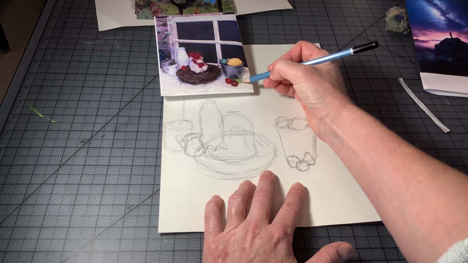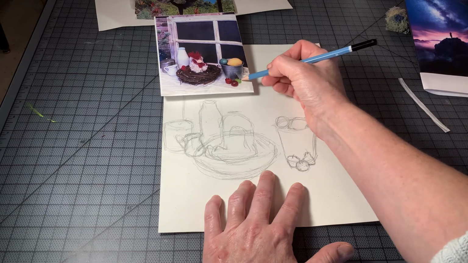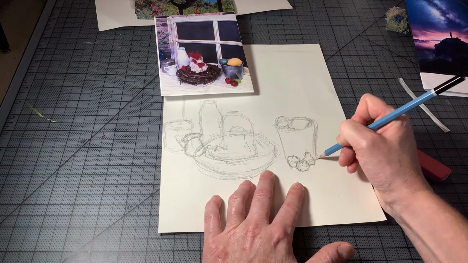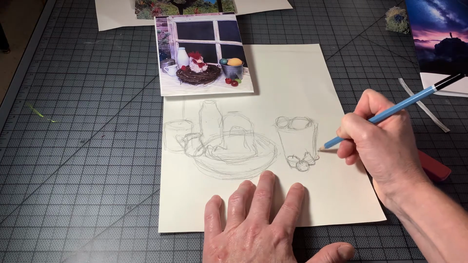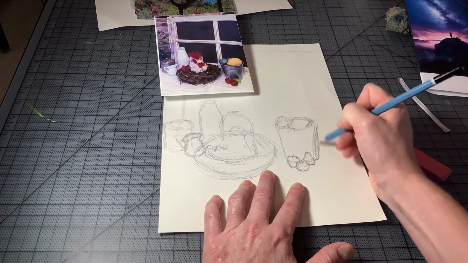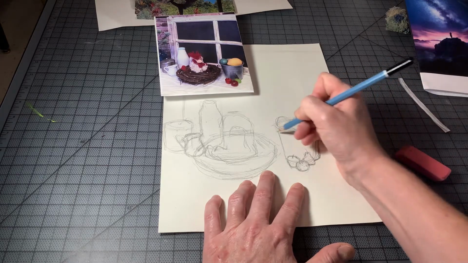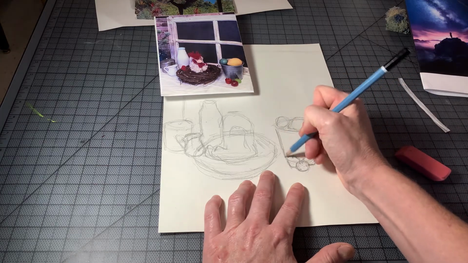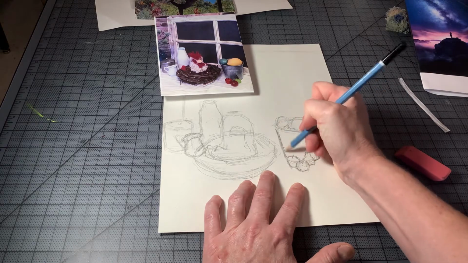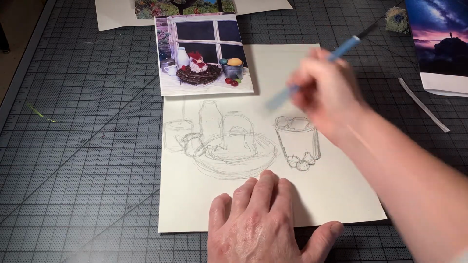Next to that pear, I'm kind of gauging how much more of that bucket do I see. And now I'm going to refine that little detail there because it looked like I needed to redraw that just a little bit more.